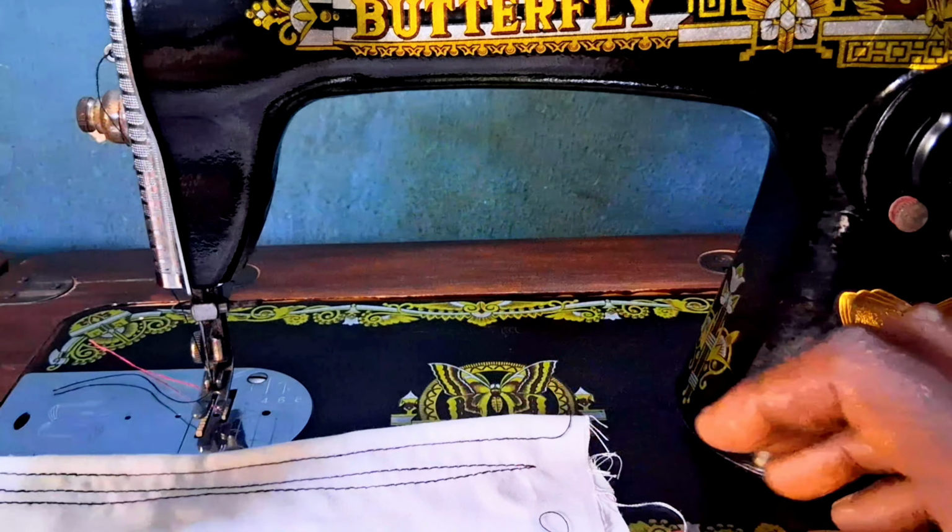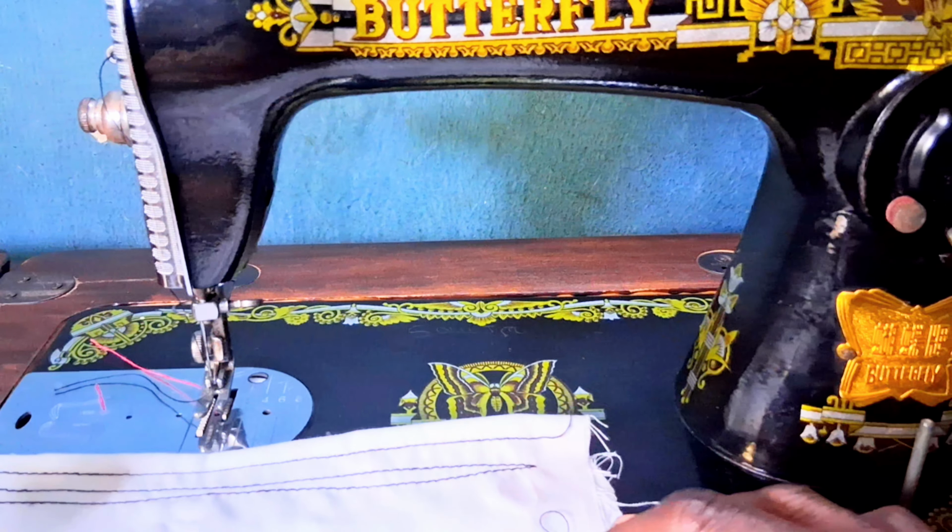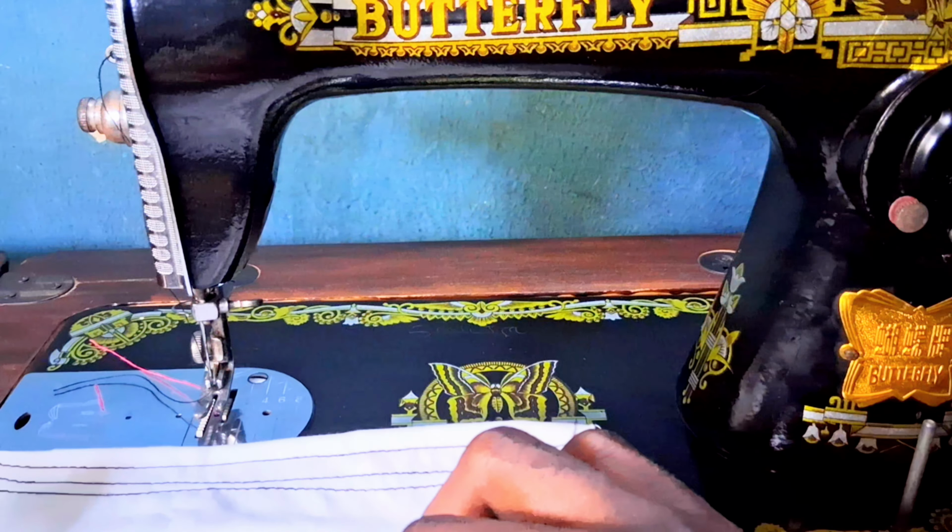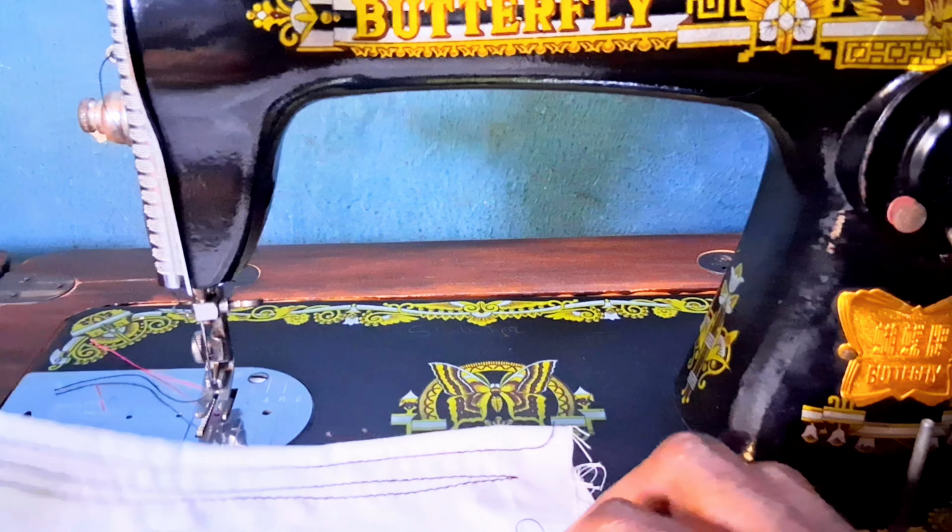As you can see, my sewing machine right here is very, very noisy. It's not actually mine, it's a friend's. I just came to help him fix it.